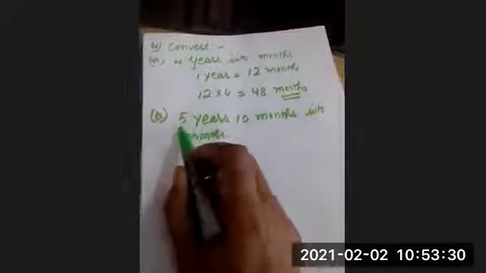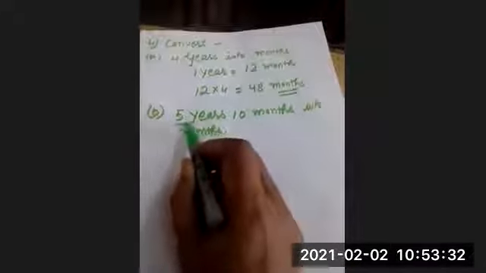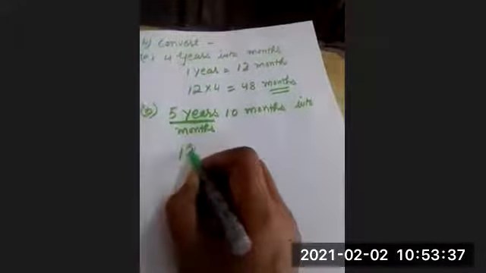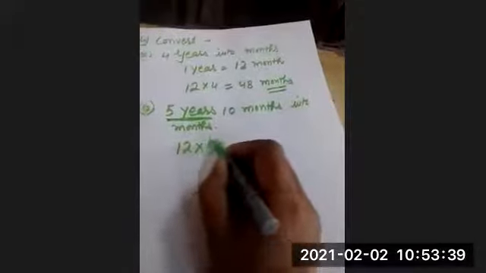Now part B is 5 years, 10 months into months. Convert 5 years, 10 months into months. Yes, friends. In this question, first convert 5 years into months. 12 multiply by 5.